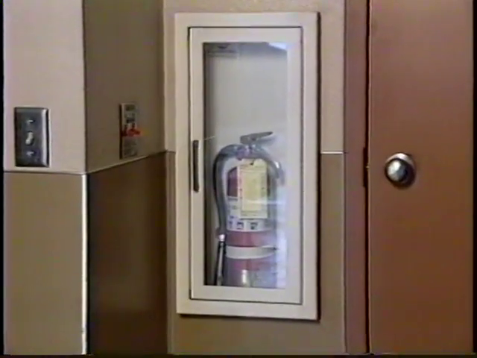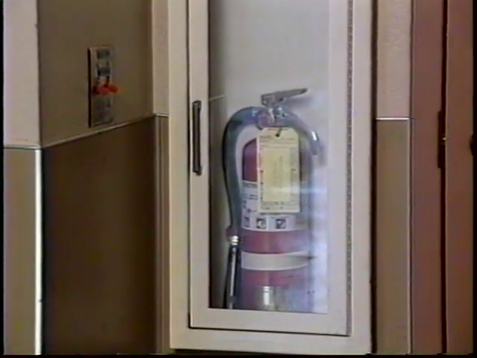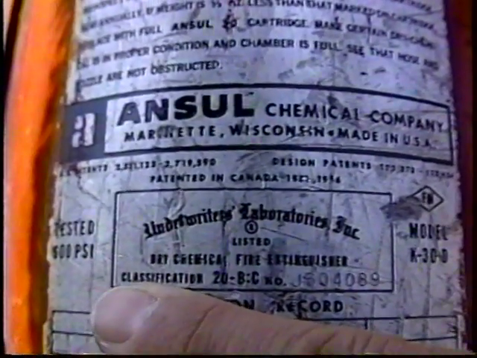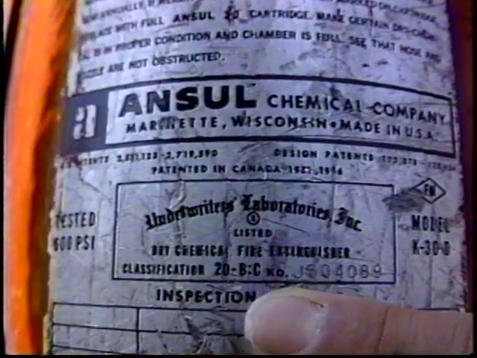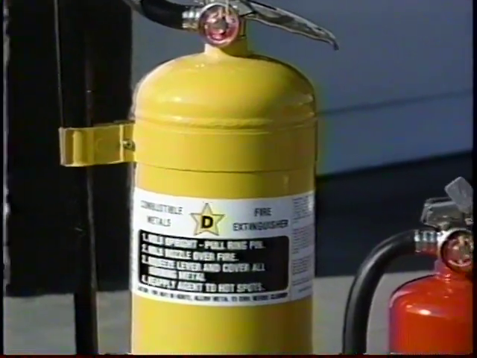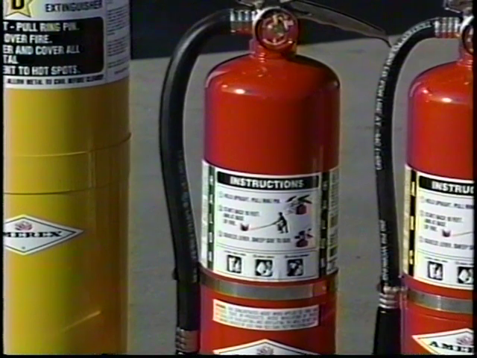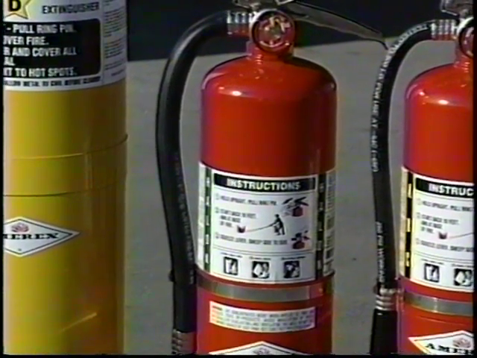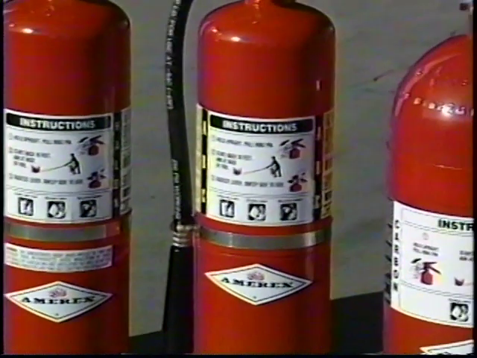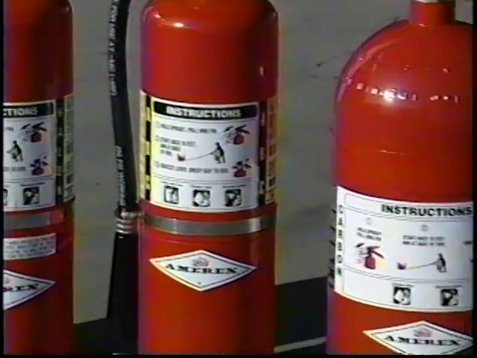The classification and ratings must be clearly marked on the faceplate of all extinguishers. It can be marked with a letter and number, such as this one, or it can be marked with a picture symbol marking, such as this. Let's look at some fire extinguisher faceplates. Be aware that the classification can appear anywhere on the faceplate. Look carefully at these 4 extinguishers and determine what type of fire each could be used for.